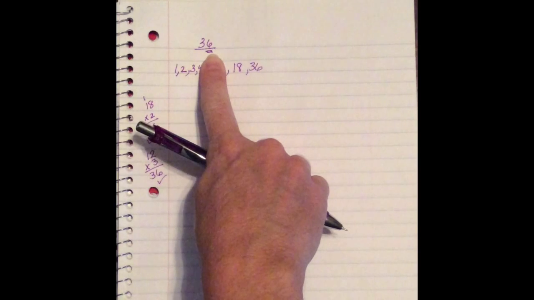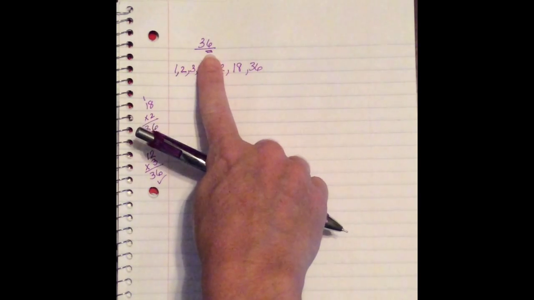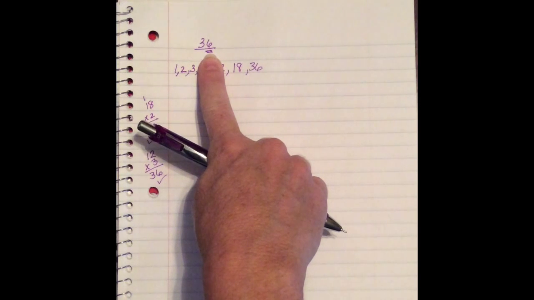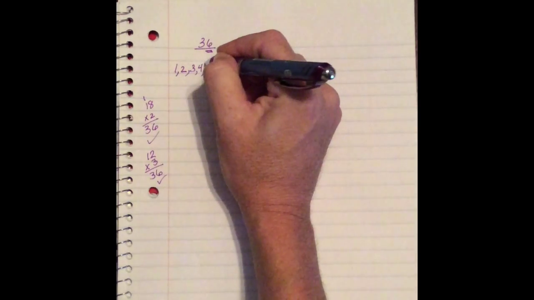And then we move on down. We know it's not divisible by 5 because it doesn't end with 0 or 5. And that's the rule for 5. And 6 says check 2 and check 3. So back up to 2. It has to end with 0, 2, 4, 6, or 8, and it does. And then 3, the sum is divisible by 3, and it is. So that means 6 is a factor.